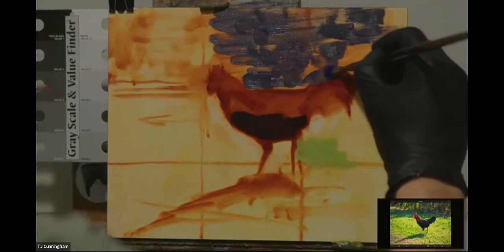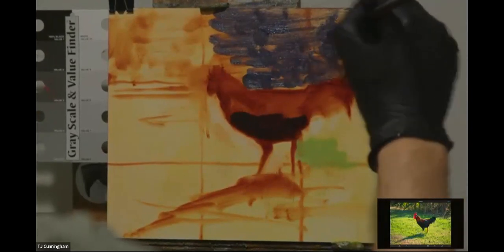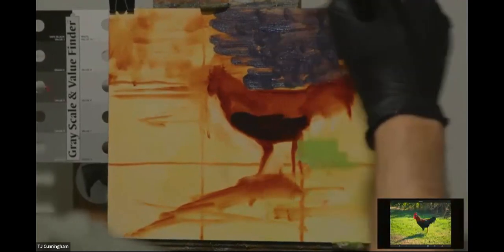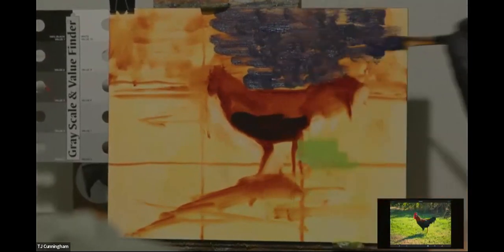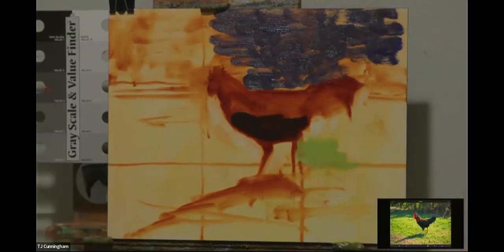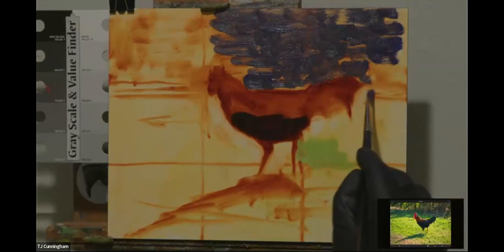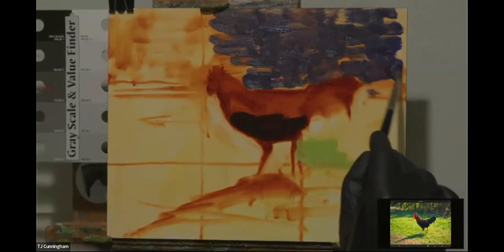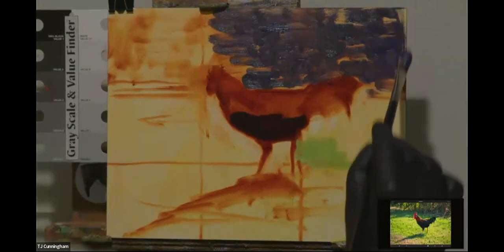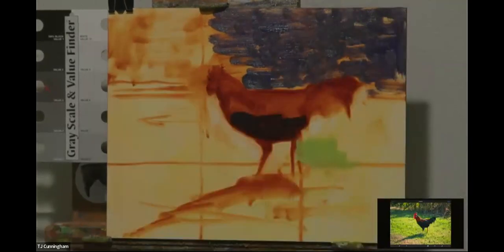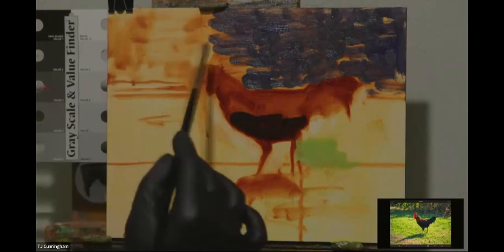Lots of changes and adaptations to come. This is tube consistency. I don't have any medium or mineral spirits or anything in the paint right now.